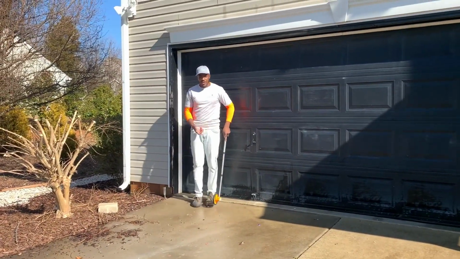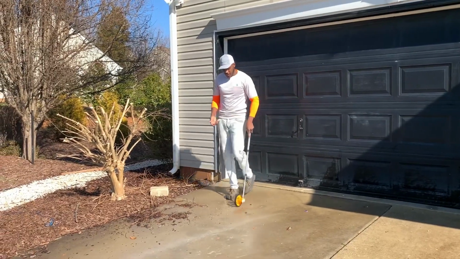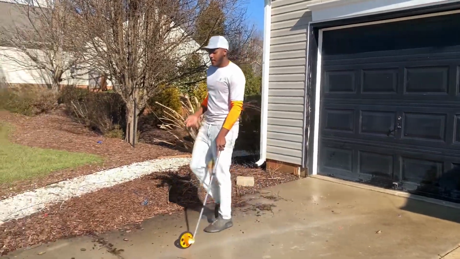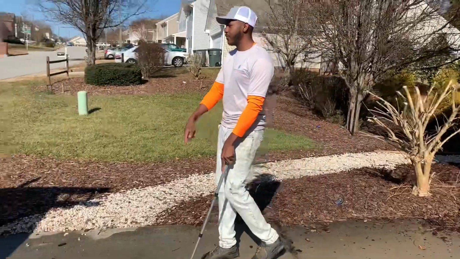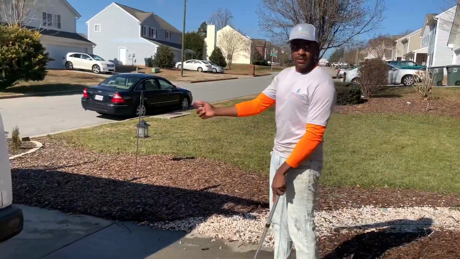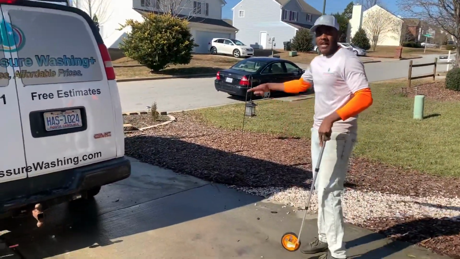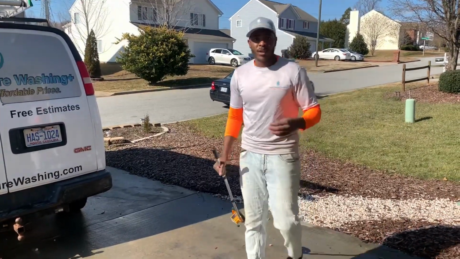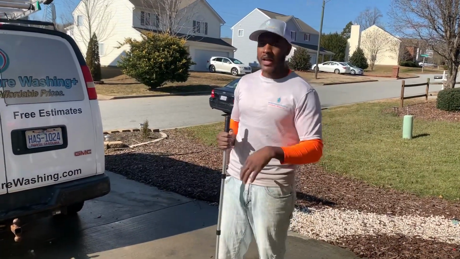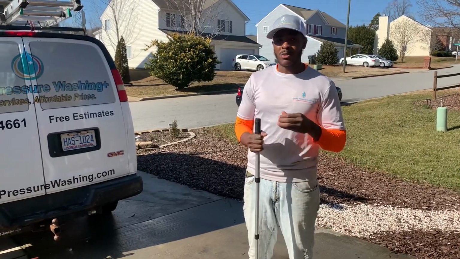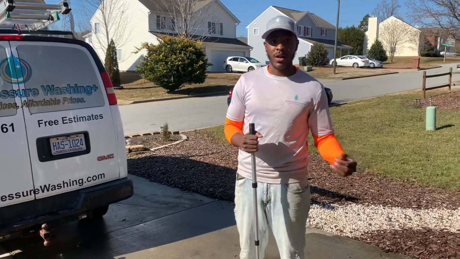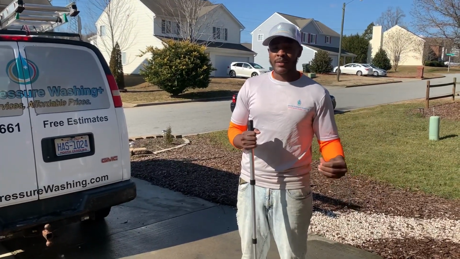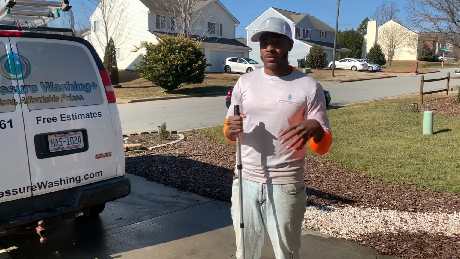Now I've already measured it, so I already know this is gonna be 40 feet in length, 20 feet in width. So I'm not gonna do the whole thing, but we would go length times width, multiply that, and for this we get 800 square feet. Then we'll take that and multiply it by what we charge per square foot. So if we're charging 20 cents a square foot, that gets us to $160 for this concrete.